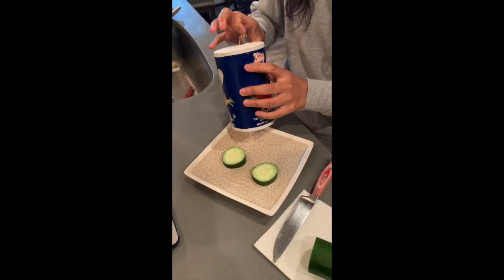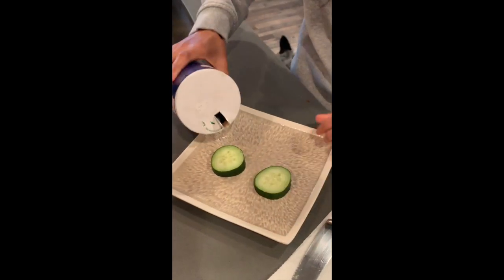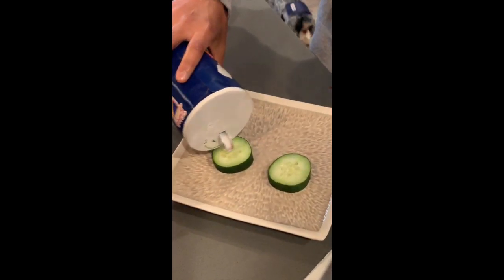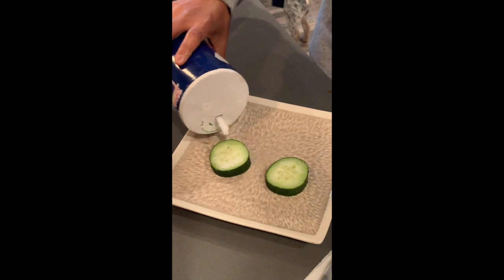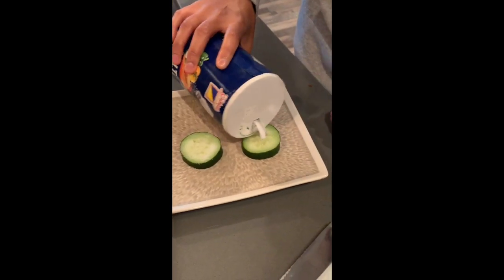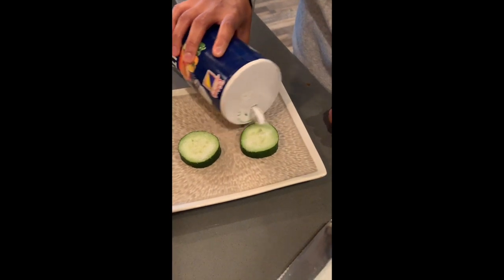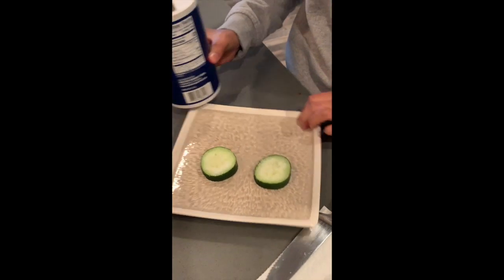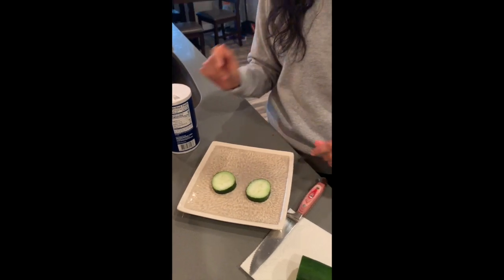You grab your salt, and you just pour some salt over the cucumber, enough to coat all of it. That should be good. And same with the other one. After you have poured your salt, you want to wait 3 to 5 minutes, and then we will see what the result is. A little bit about dialysis and what actually happens.